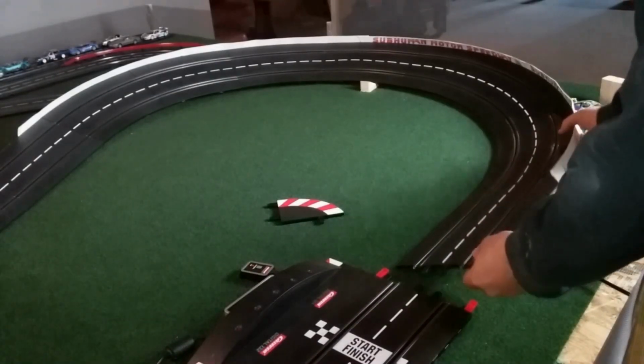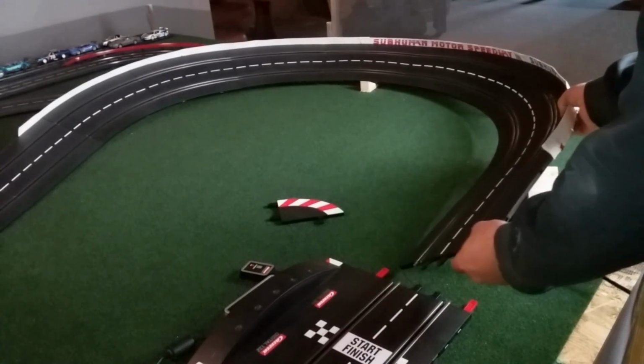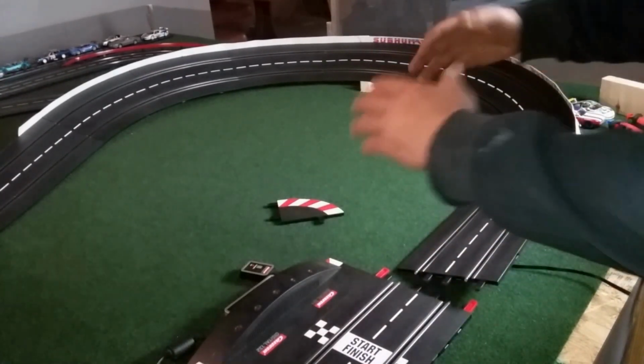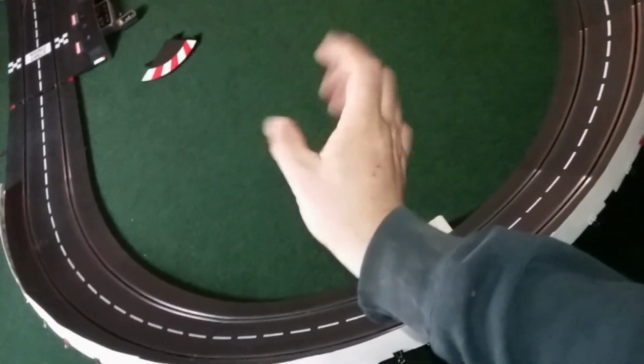Because of their geometry, the bank turns allow you a little bit more flexibility without compromising the joints. You do have to be careful though how much you flex these bank turns, because if you go too far you will end up with kinks at the joints.